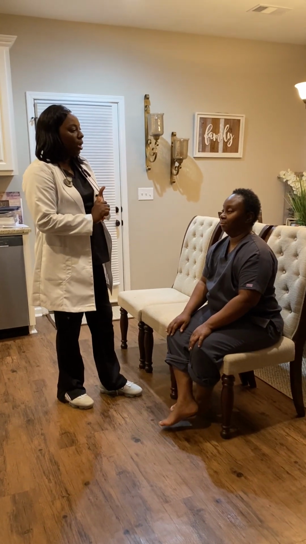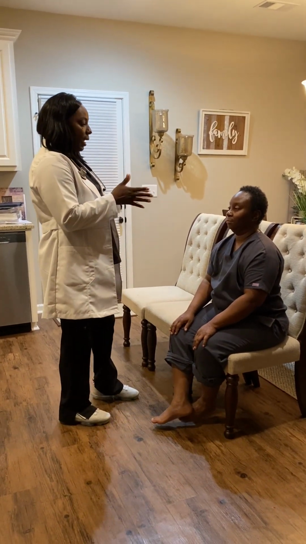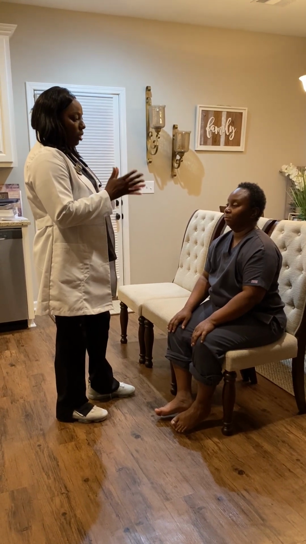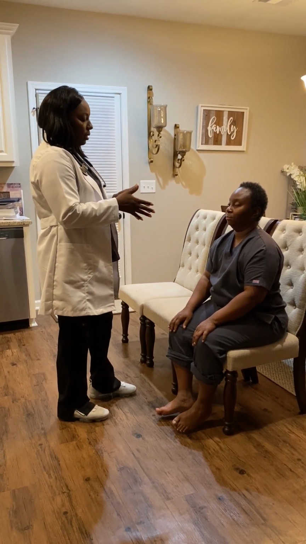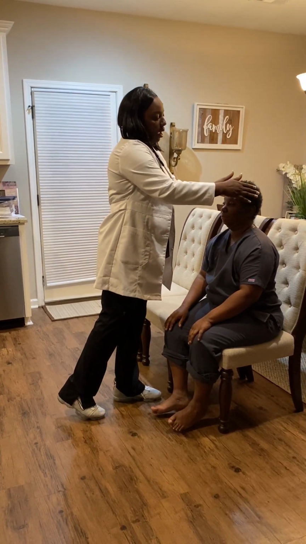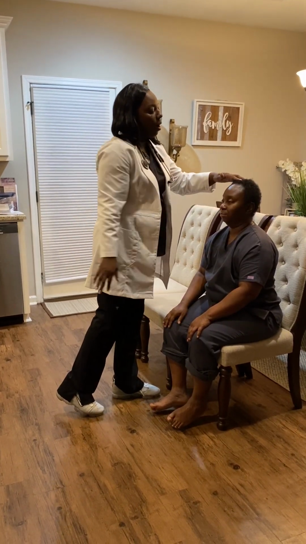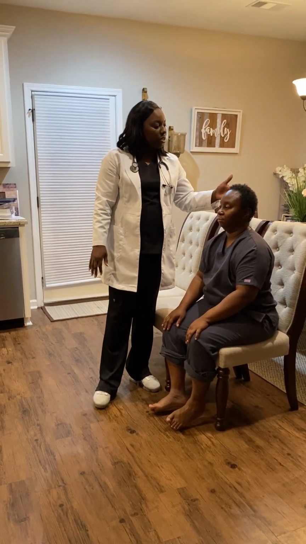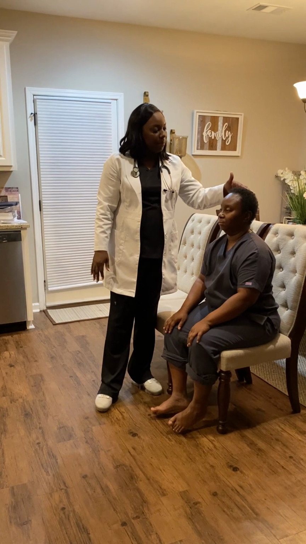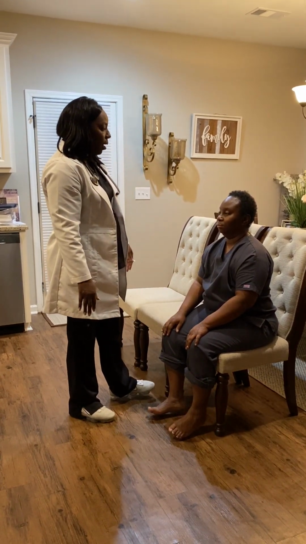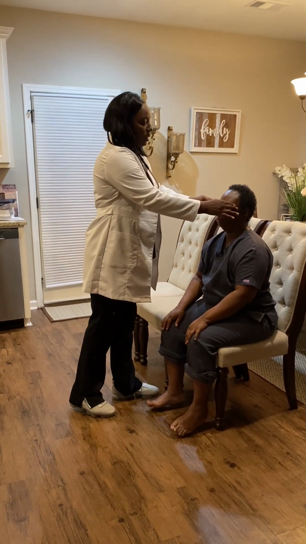Next, we're going to look at the patient's head, looking at the size, the symmetry, and making sure the midline is intact. Next, we're going to look at the patient's hair, head, and scalp. We're looking at hair texture, hair color, any depressions, any infestations, any edema. There's none present. Next, we're going to palpate the temporal arteries, any tenderness.